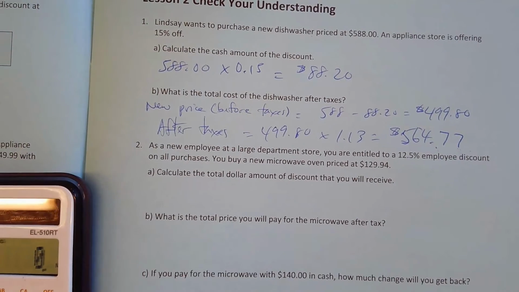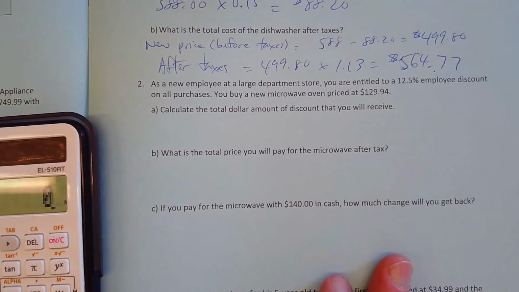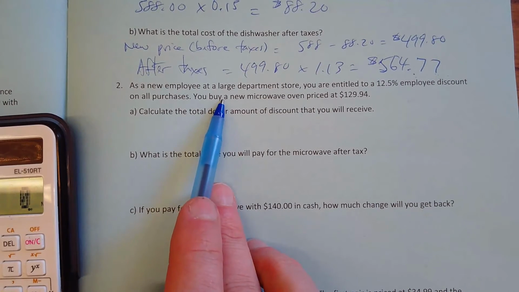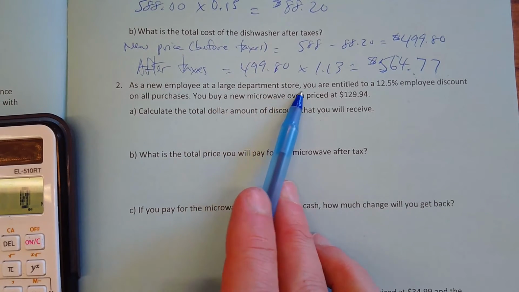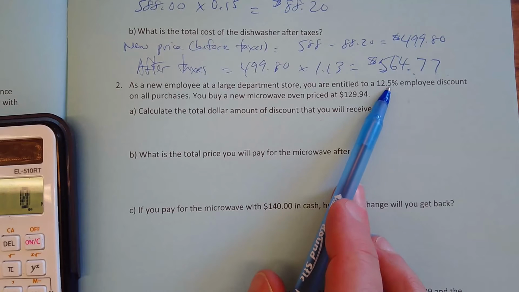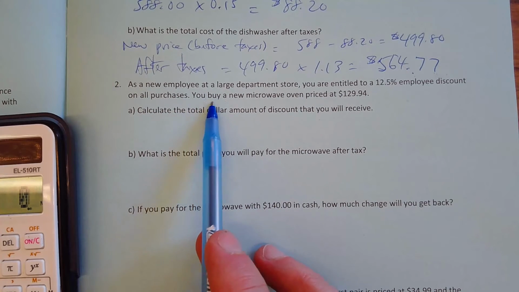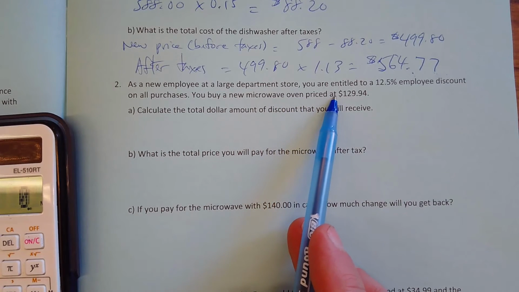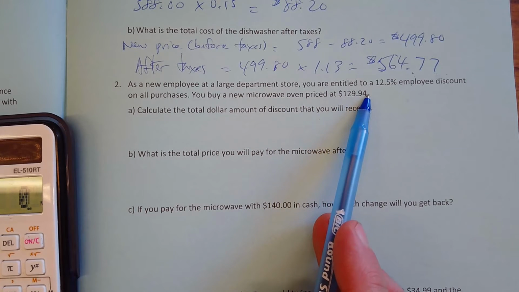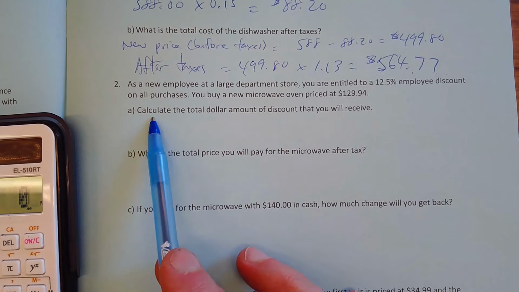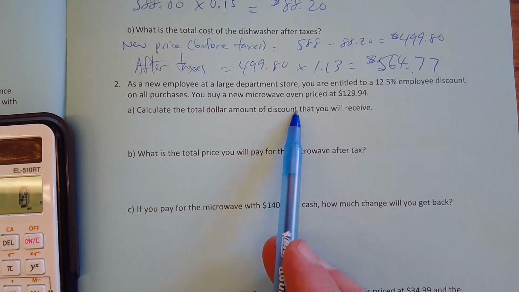Okay, number 2. As a new employee at a large department store, you're entitled to a 12.5% employee discount on all purchases, and you buy a new microwave, which costs $129.94. Calculate the amount of the discount.